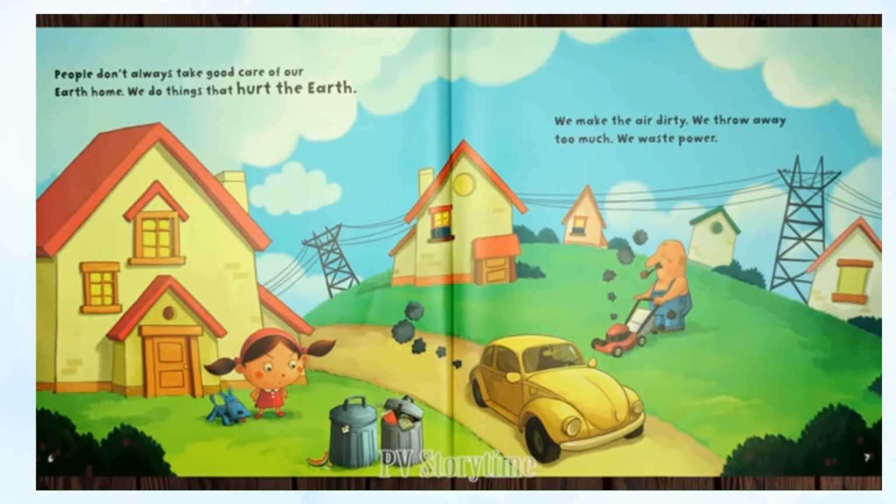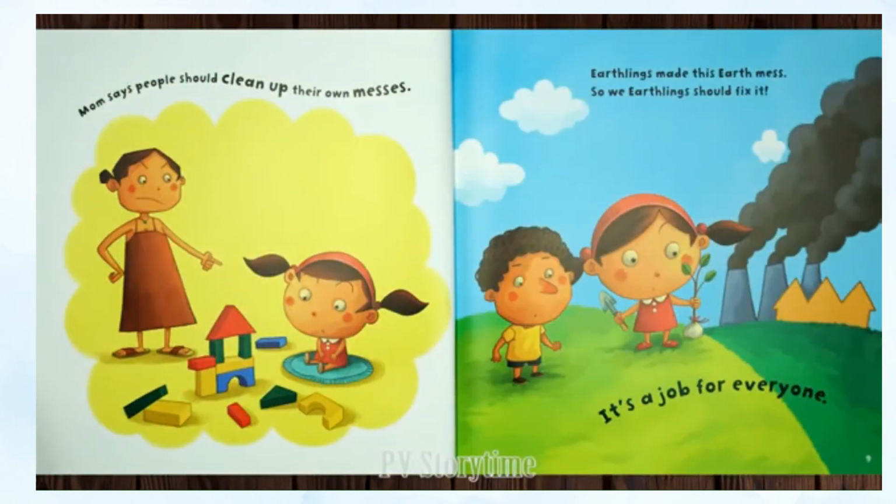People don't always take good care of our Earth home. We do things that hurt the Earth. We make the air dirty, we throw away too much, we waste power. Mom says people should clean up their own messes. Earthlings made this Earth mess, so we Earthlings should fix it. It's a job for everyone.